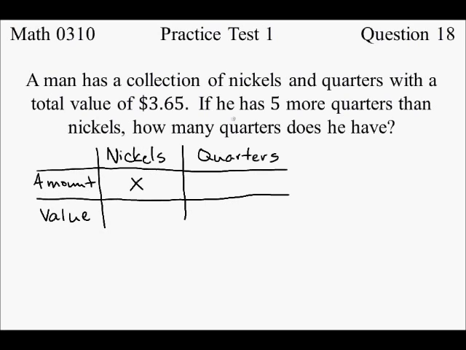And so it says he has 5 more quarters than nickels. So if he has x amount of nickels, 5 more than that is the amount of quarters we have. So 5 more than x would be x plus 5. So we're saying so far he has x amount of nickels and x plus 5 amount of quarters. And now it talks about the value, the total value being $3.65.